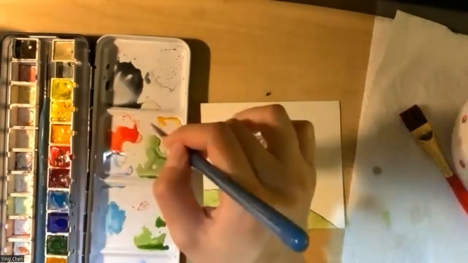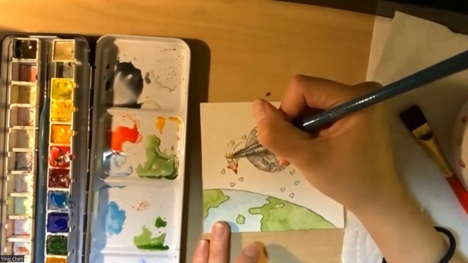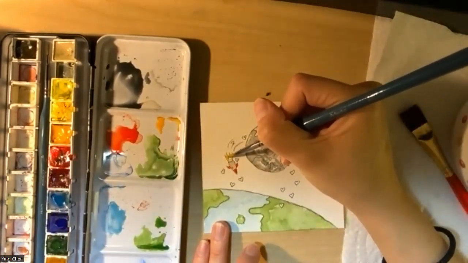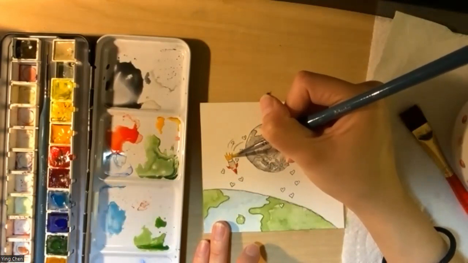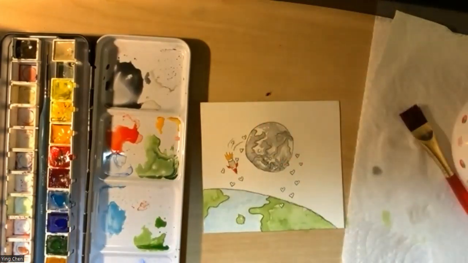Okay, now for the flame, I'm gonna go with orange. Again, I just like to put a layer of orange, wait for it to dry, and then maybe add a bit of red on top.